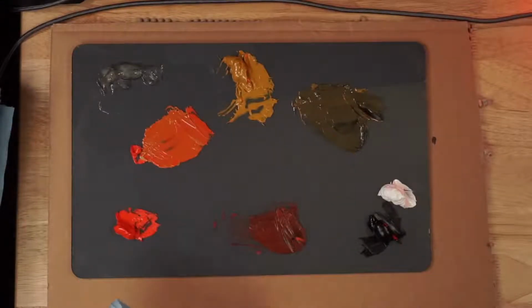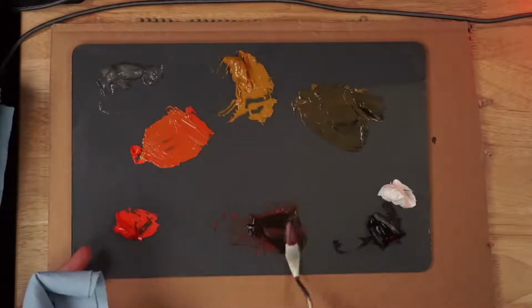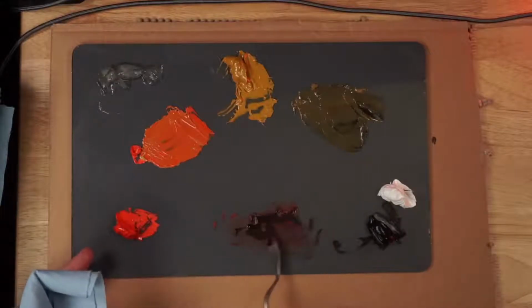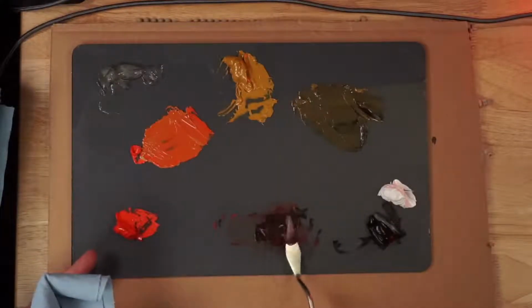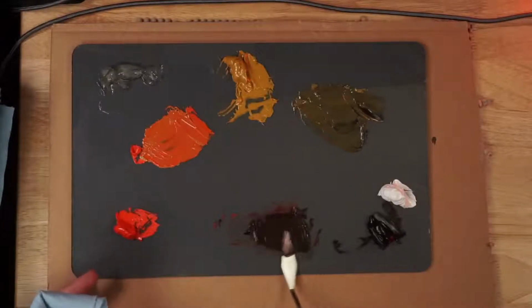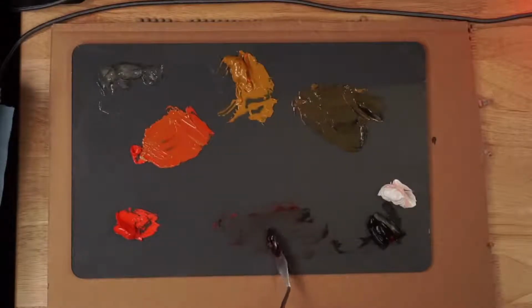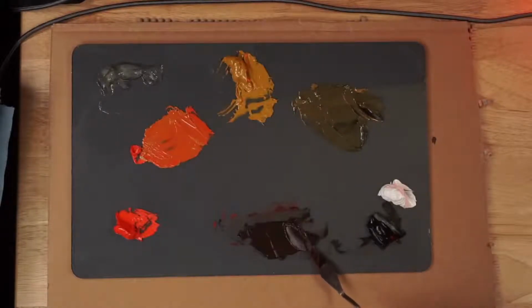Looks like we might need a little more black, huh? All right, so right now that's looking almost more brown than purple, but once some white goes in there, it'll cool off really quickly.